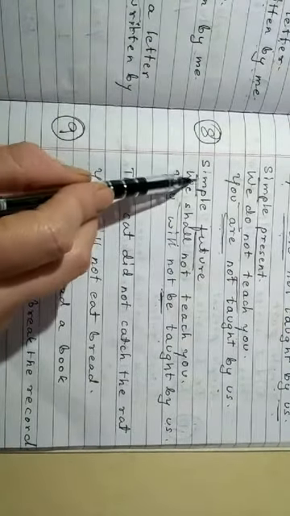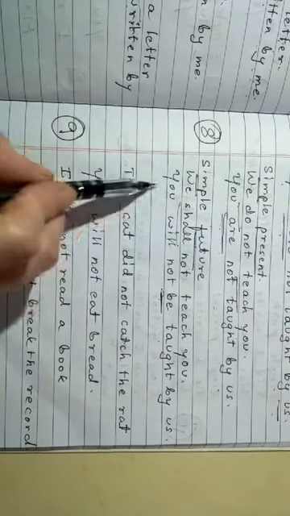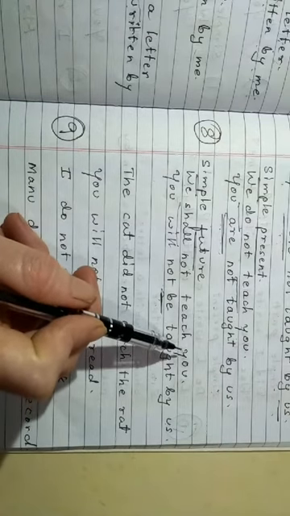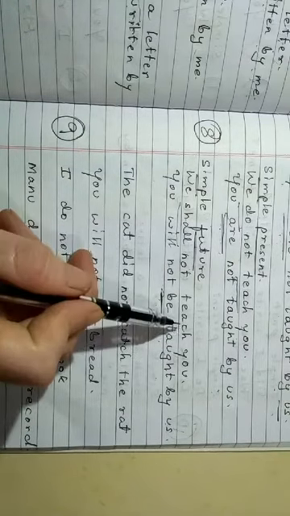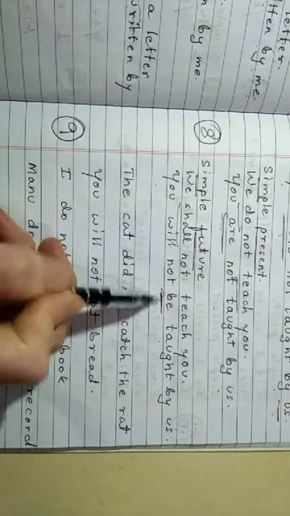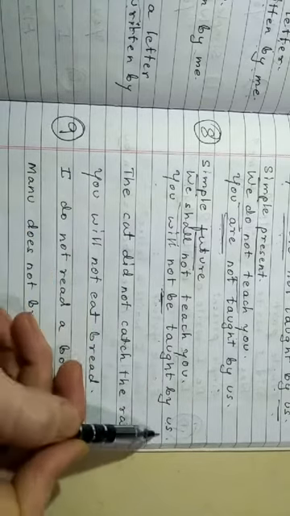Then the next one. In simple future, I'll write the same sentence in this manner: We shall not teach you. Okay. So here, "we shall not teach you" is changed in this manner: You will not be... Okay. You will not be taught by us.